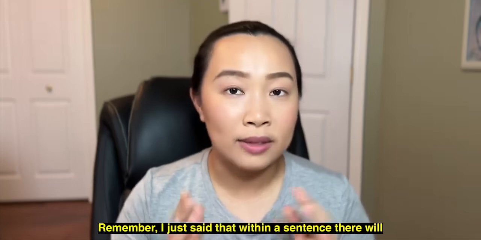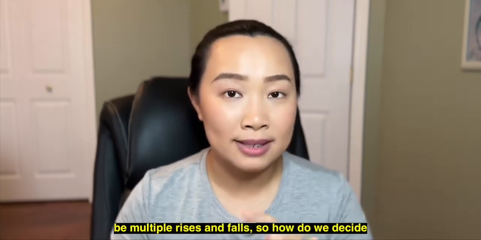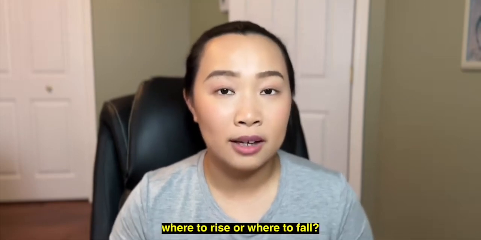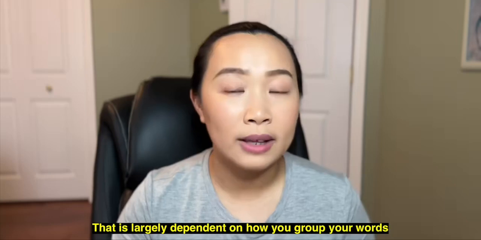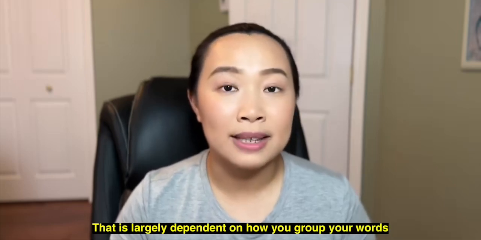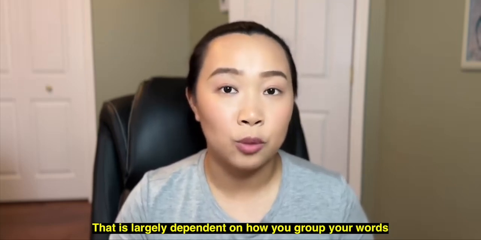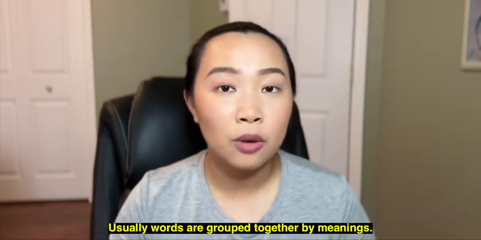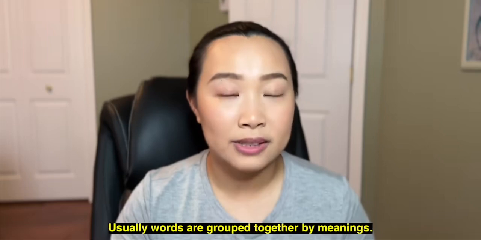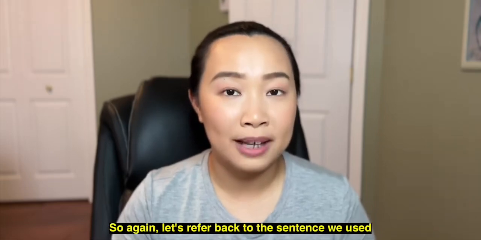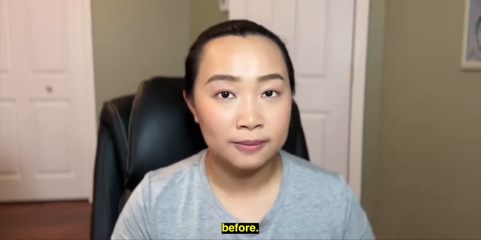Remember, I just said that within a sentence, there will be multiple rises and falls. So how do we decide where to rise, where to fall? That is largely dependent on how you group your words together. Usually, words are grouped together by meanings. So again, let's refer back to the sentence we used before.